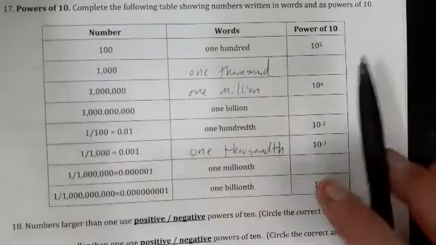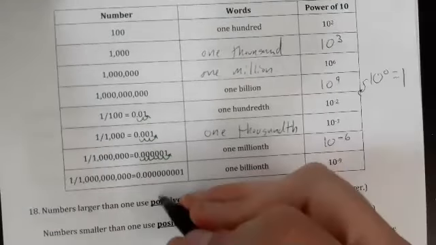So numbers larger than 1. Well, we know 10 to the 0 is 1. So numbers larger than 1 would be like these numbers up here, right? So 10 to the 0 would probably be right in here. These numbers larger than 1 are going to be positive powers of 10.